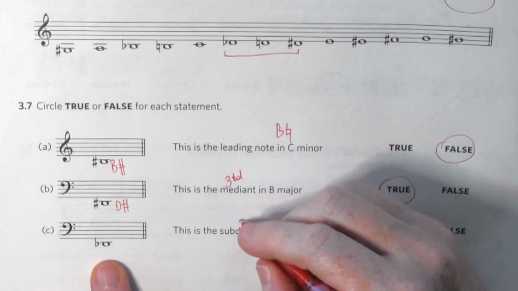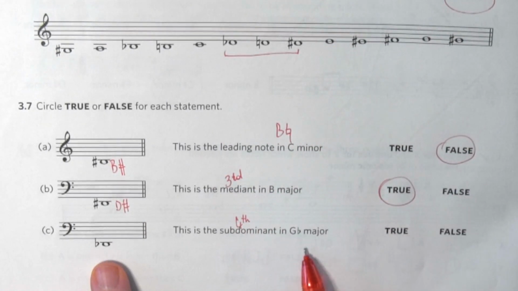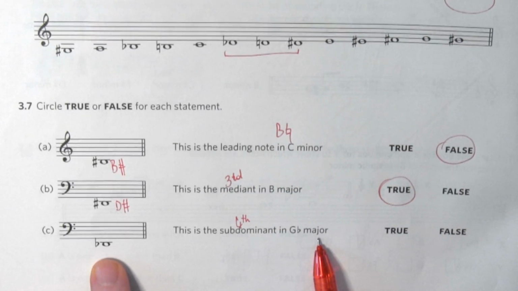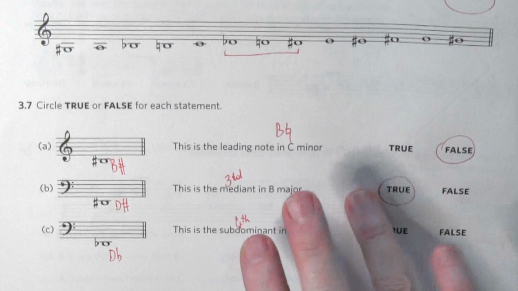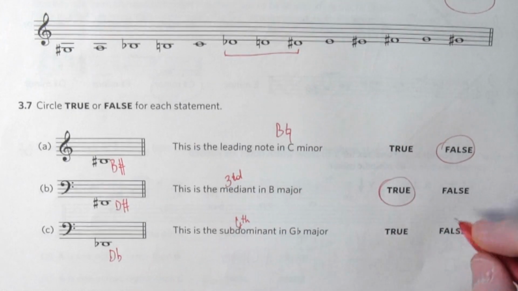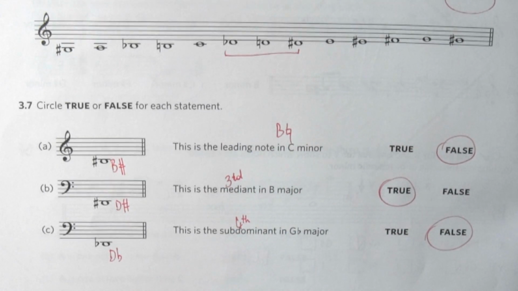The subdominant of G flat major is C flat. So A, B, C is C, not D. So this is also false. And with this, we have finished the third section. Let's move on to section 4.